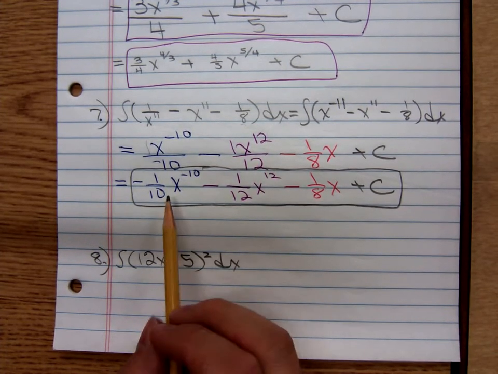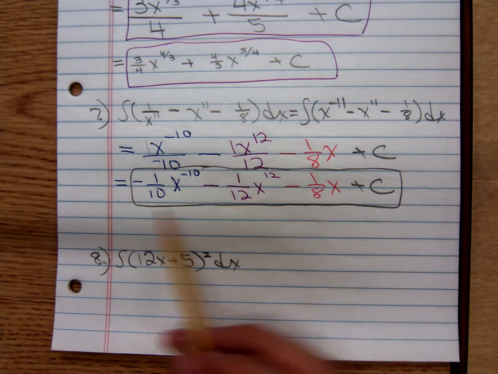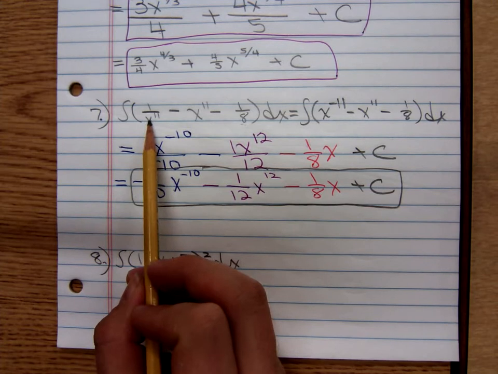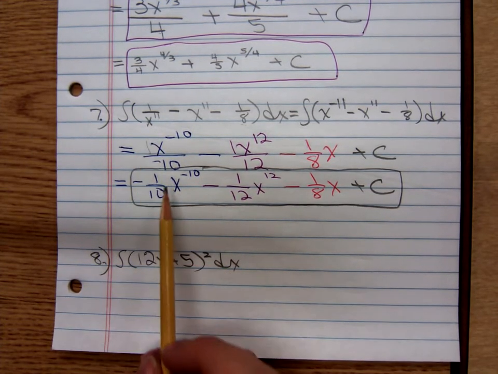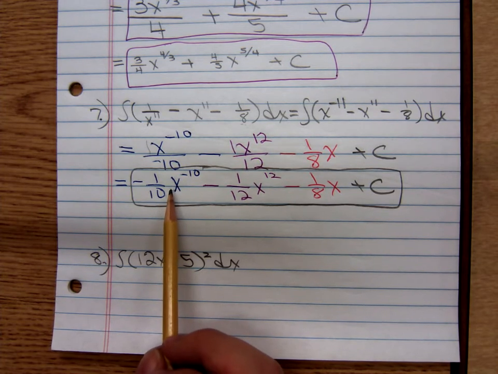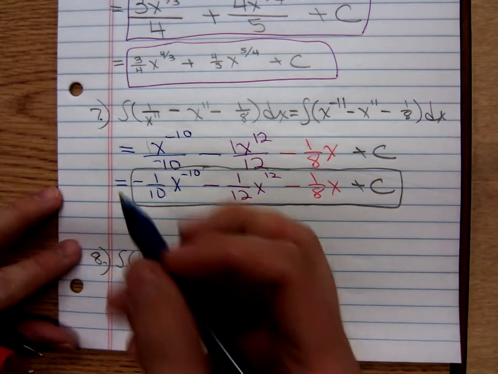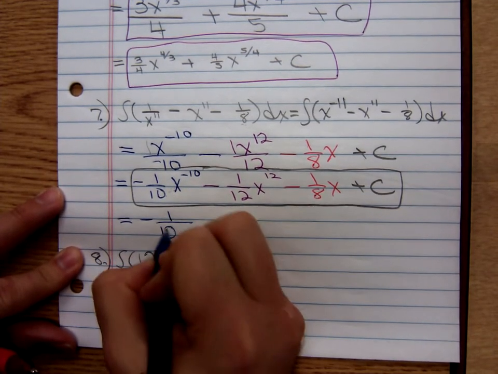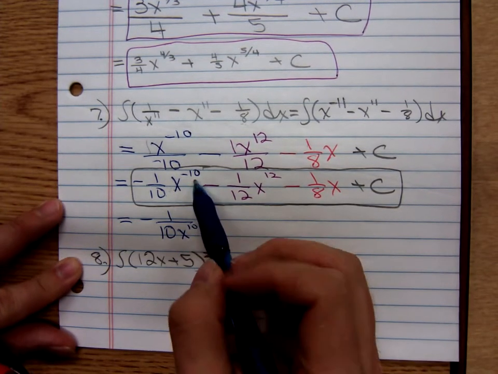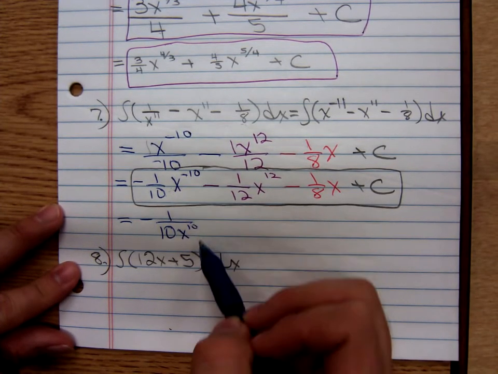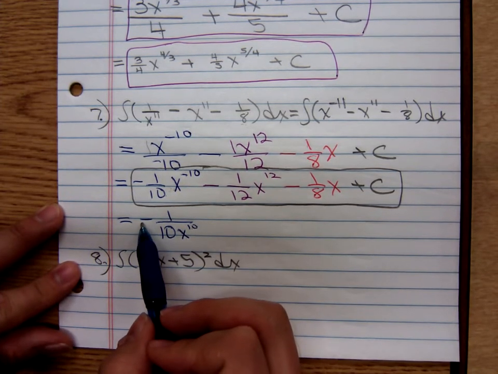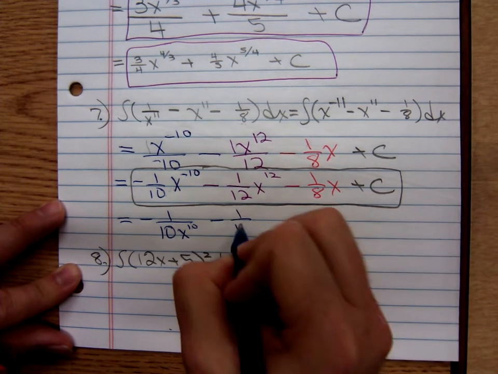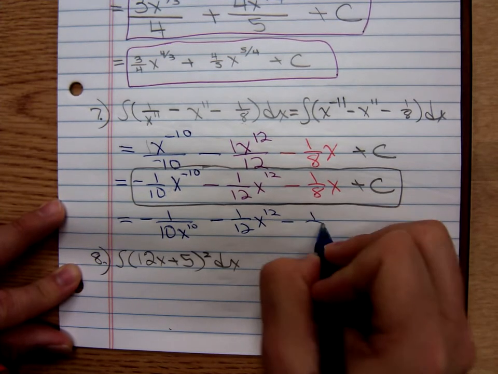Now suppose I didn't want a negative exponent in this first term. I'm sure my math lab will take it just like that. But if you wanted to write this one with a positive exponent in the final answer, you would pick up the x to the negative 10, move it down, and that becomes negative 10x to the positive 10. We can change that negative on the exponent to positive 10, but you can't get rid of the negative on the coefficient. You're just stuck with that. And then all the others would still stay the same. They already have positive exponents.